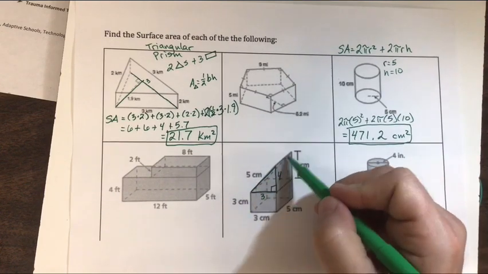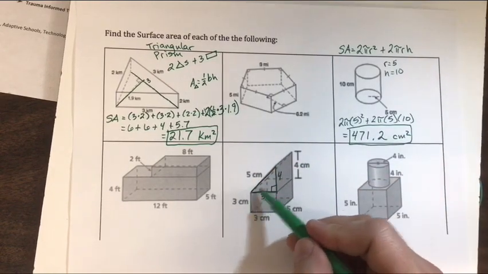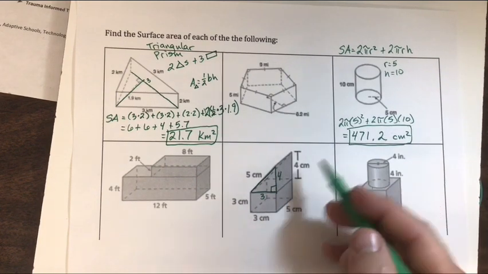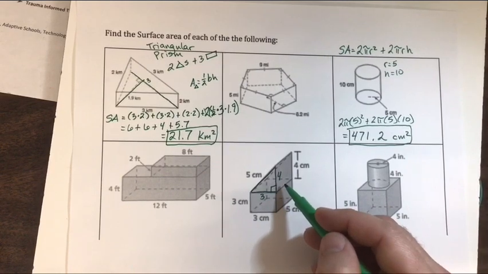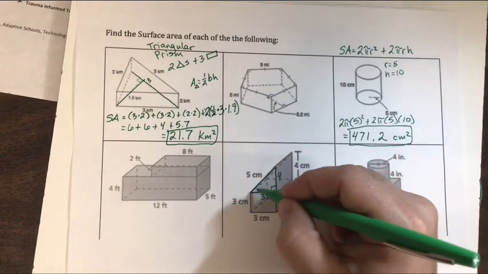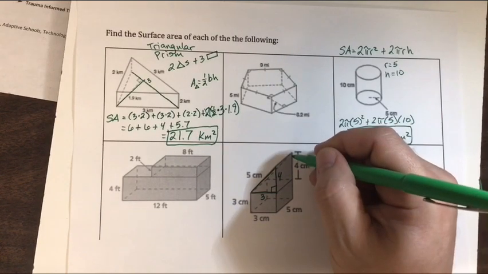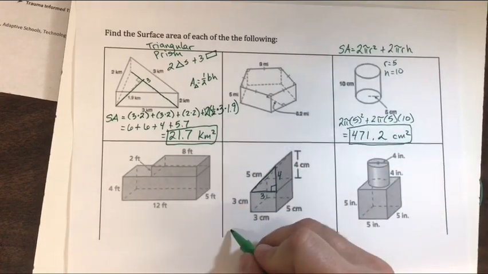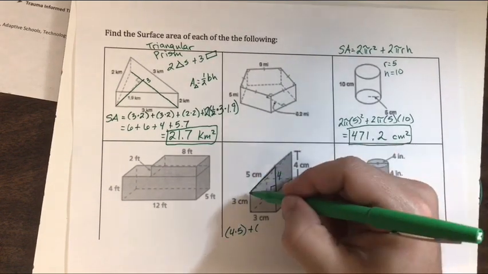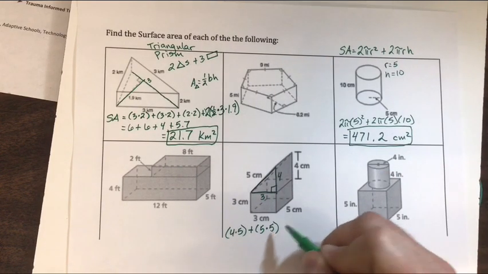There's a rectangle on this slanted side at the back. There's a rectangle here on this side, but the rectangle along the bottom of this triangular prism would not be included in my surface area because I can't actually get to that as a surface. It's not on the surface, it's inside the figure. These are stuck together. So I don't want to include that 3 by 5 rectangle. So I've got a 4 by 5 rectangle on the side here. Then I have another 5 by 5 rectangle, or square rather, along that slanted side.